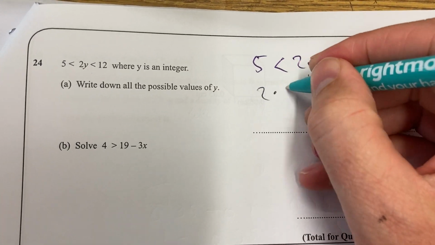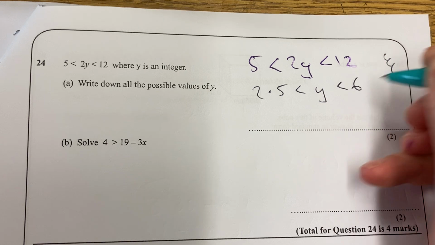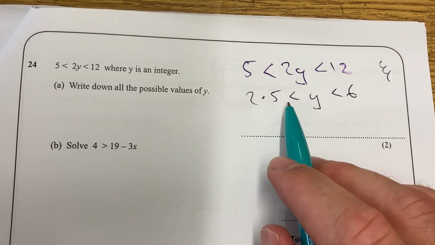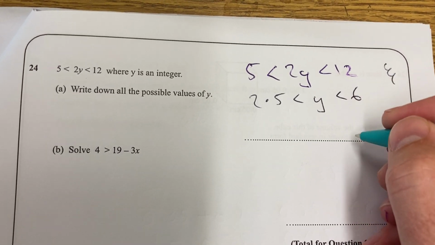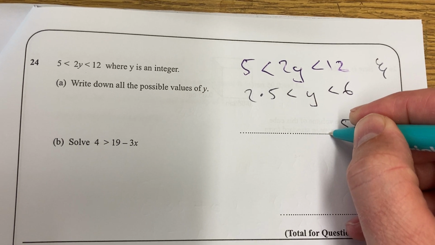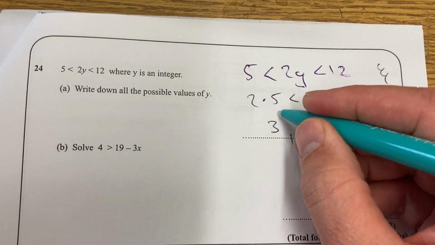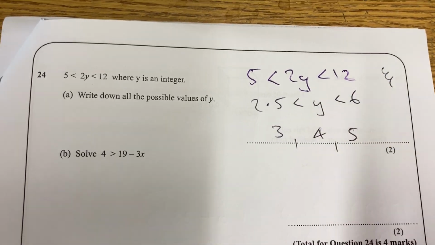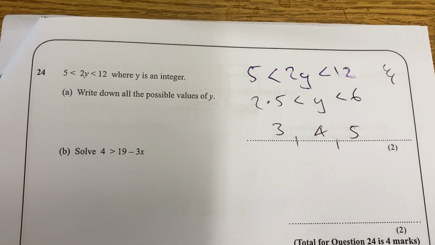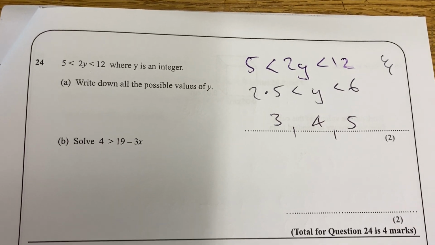Okay, so 2.5 is less than y is less than 6. So think about your number line, any number that lies between those: 5, 4, 3. 3 is now the next integer bigger than 2.5. So I have to stop there.